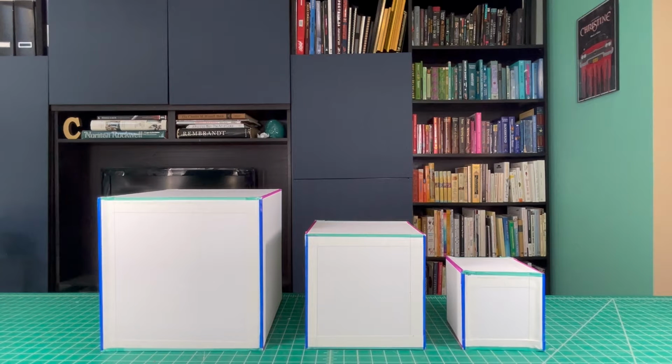Can you find the horizon line in this room? And how many horizon lines are there? That's an easy one. There is one. That's right. There is always one horizon line and only one horizon line in your picture.